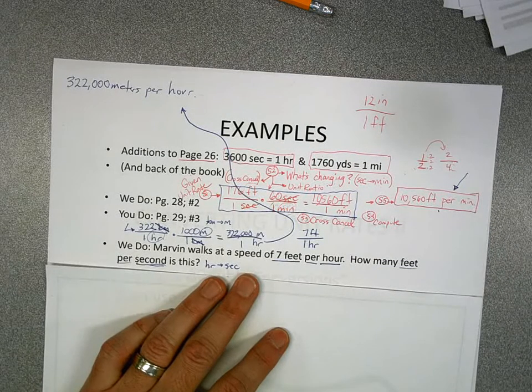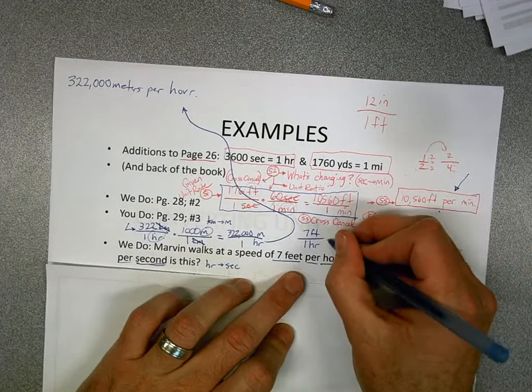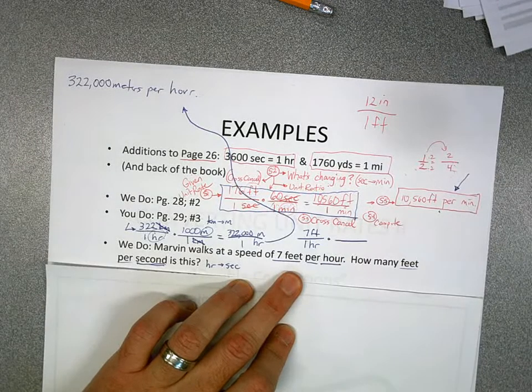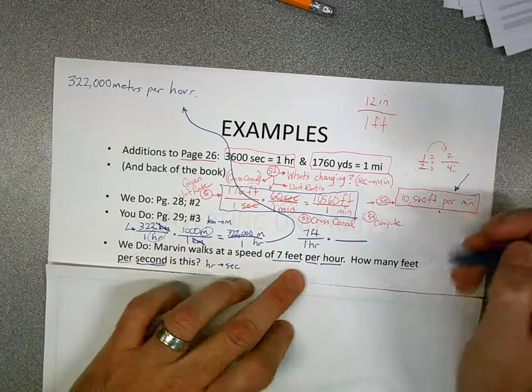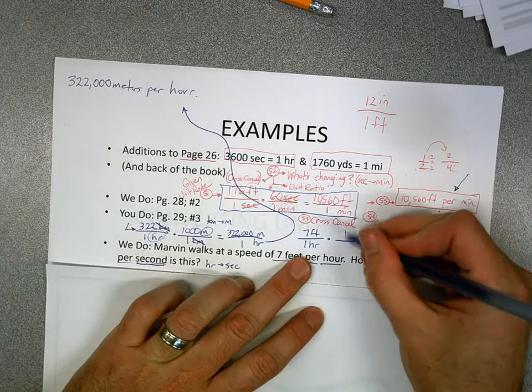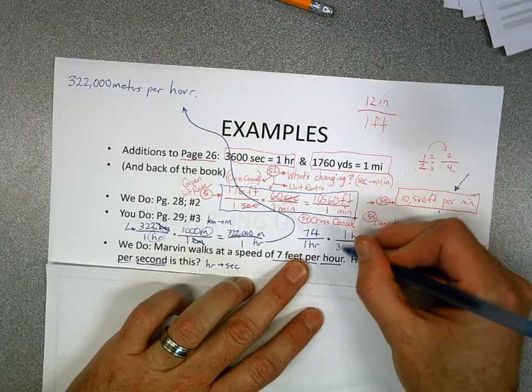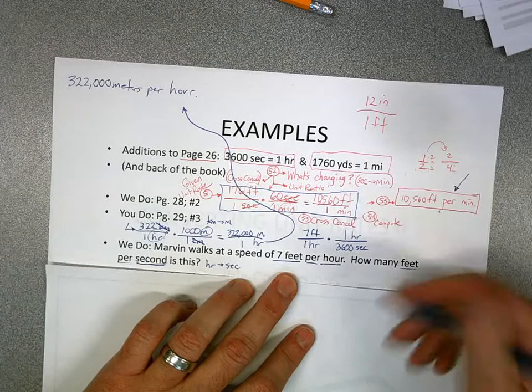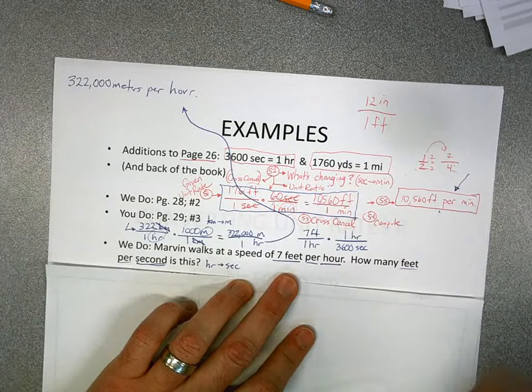Now some of us might get good enough at this where we can think ahead. I'm going to cross cancel the hour, so I'm going to put my 1 hour on top and the 3,600 seconds on the bottom. Now, if you're not good with thinking ahead and you write it down and go to cross cancel, then erase it and flip it, and that's okay. So I just thought ahead.